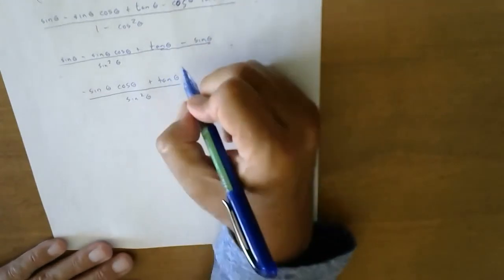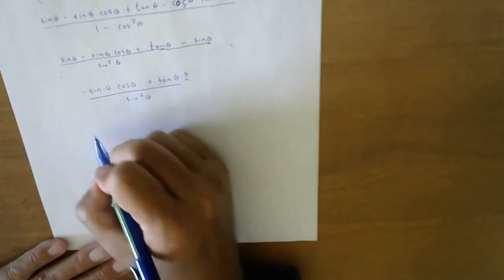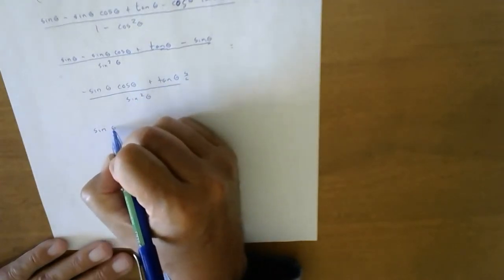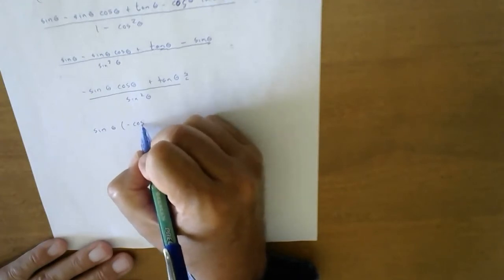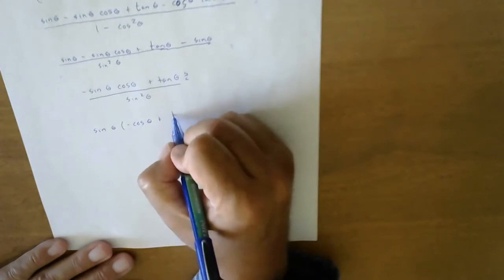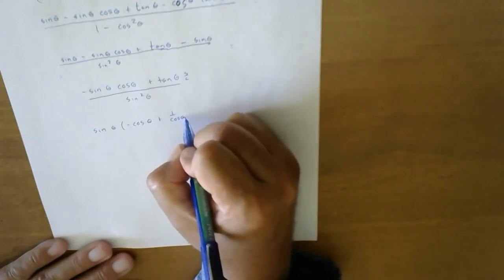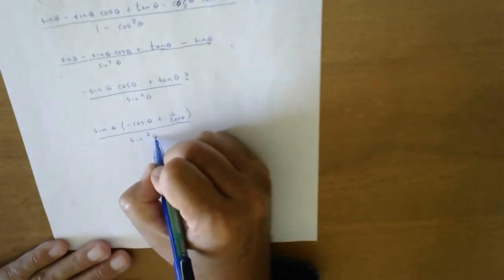Tangent is the same as sine over cosine. So now in my numerator I'm going to pull out a sine of theta. I'm left with negative cosine of theta plus, if I pull the sine out, 1 over the cosine of theta over sine squared of theta.